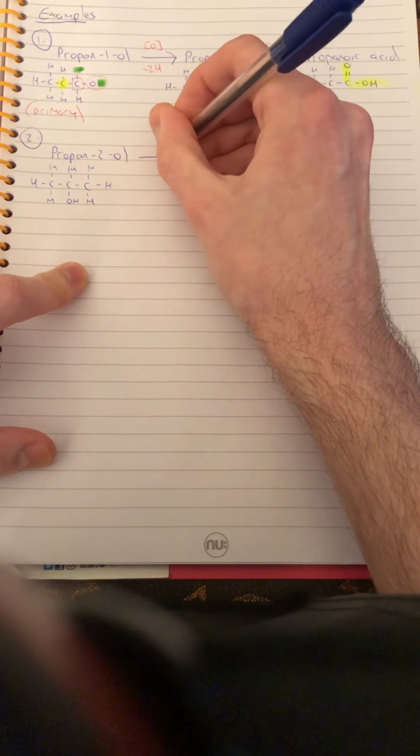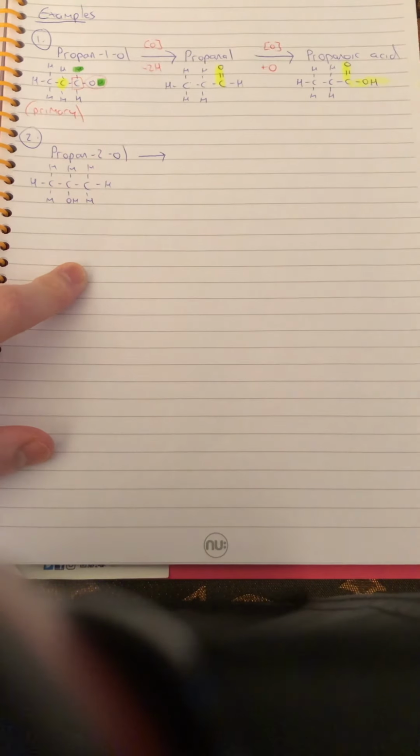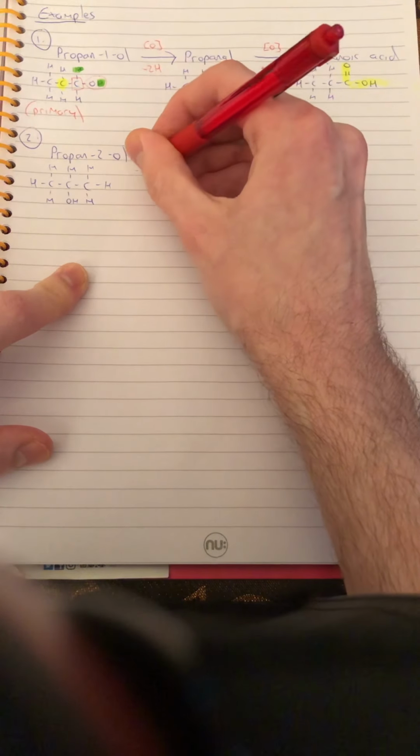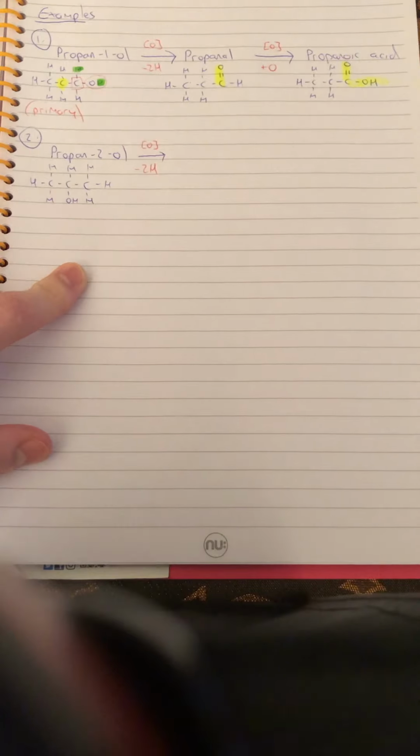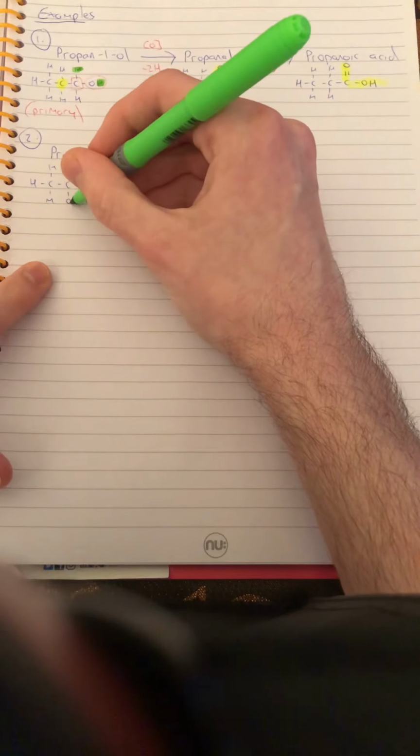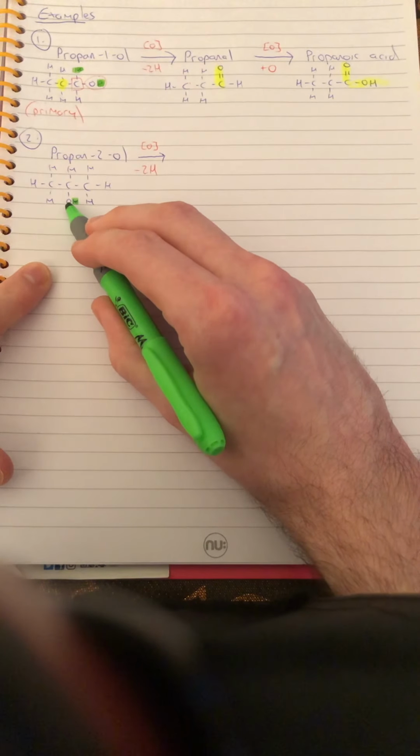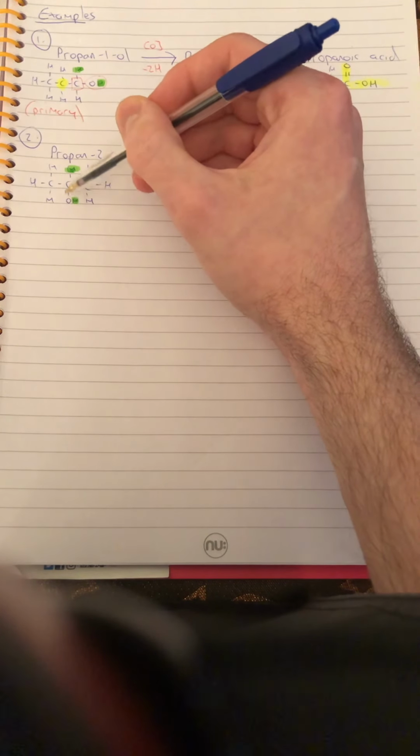And again, if we oxidize an alcohol, the first thing that happens is you lose 2 hydrogens. Okay, and the 2 hydrogens that you lose are the H attached to the O, and the H in the middle. Okay, you lose the H that's attached to the C that's attached to the OH.